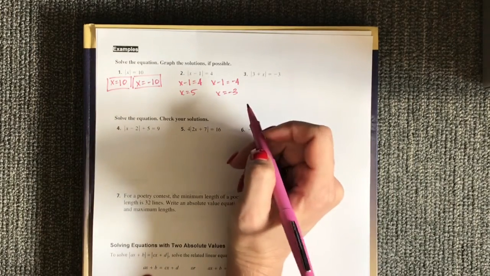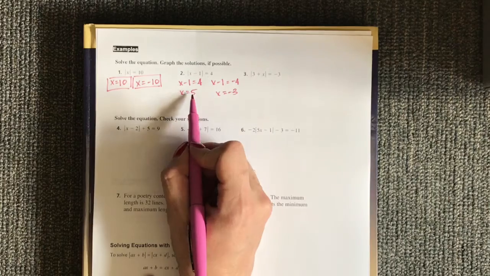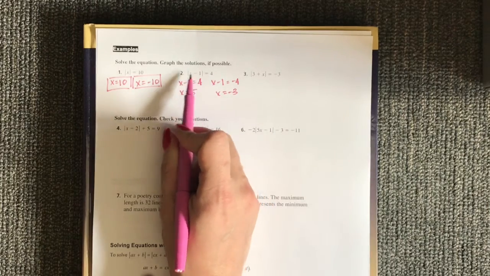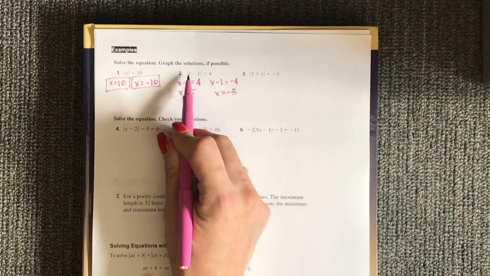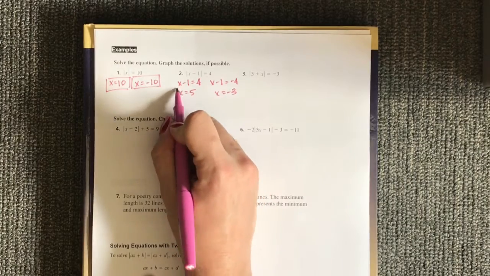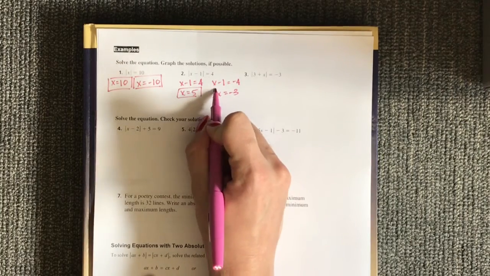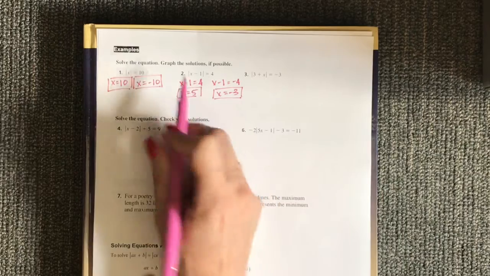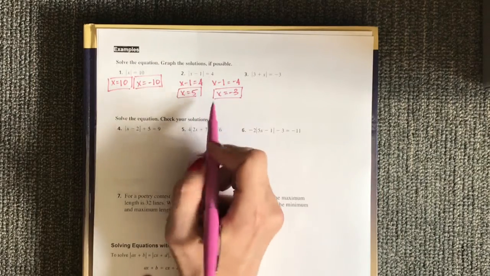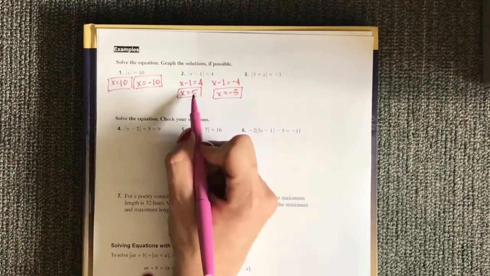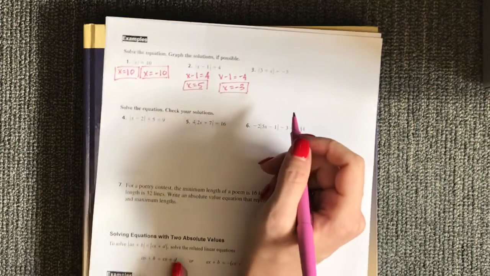And you always want to check absolute value equations. So if you plug in 5, this is a true statement. If you plug in negative 3, this is a true statement. And also, I am not going to require you to graph these solutions, but they would just be number lines and 2 points on a number line.